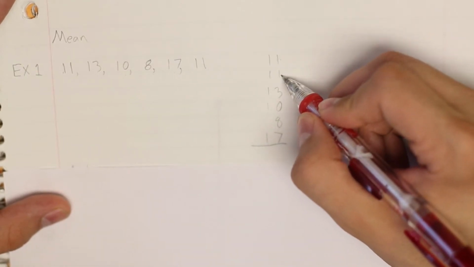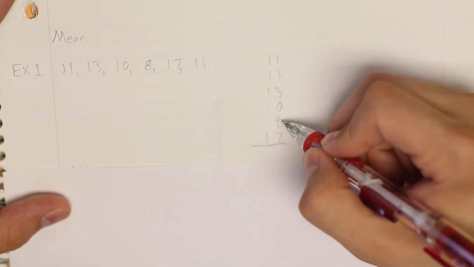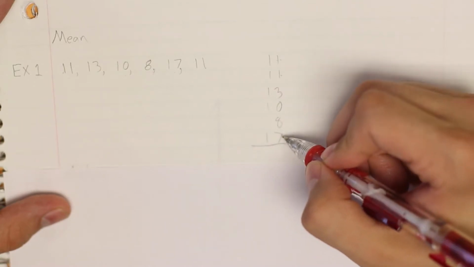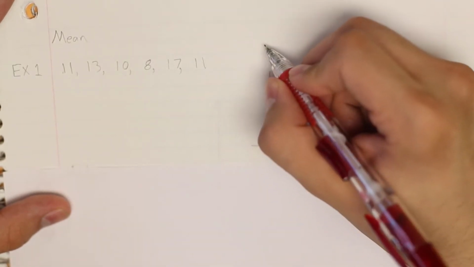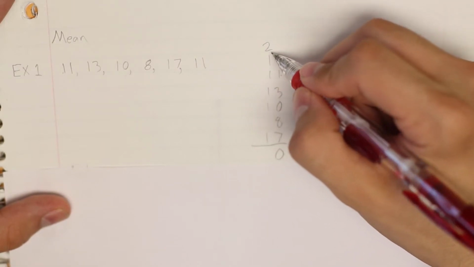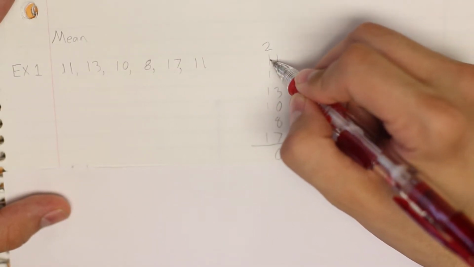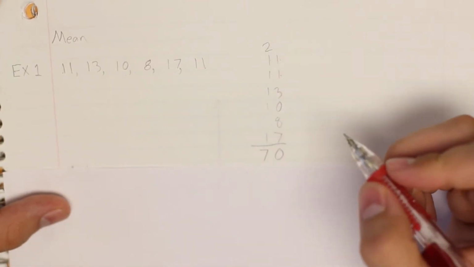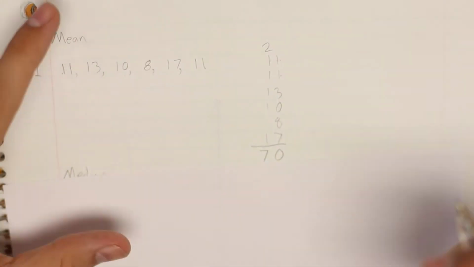1 plus 1, 2, 5. That would be 13. That would be 20, so put a 0, put a 2 there. We got 2, 3, 4, 5, 6, 7. So 70, we got 70.